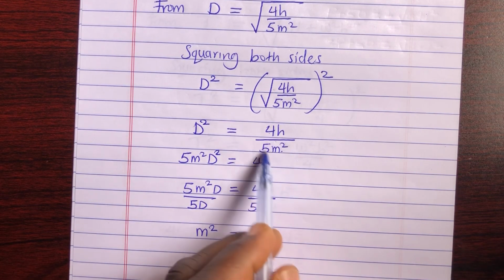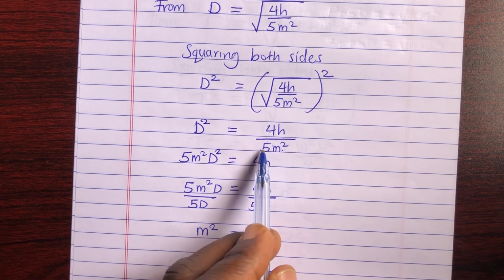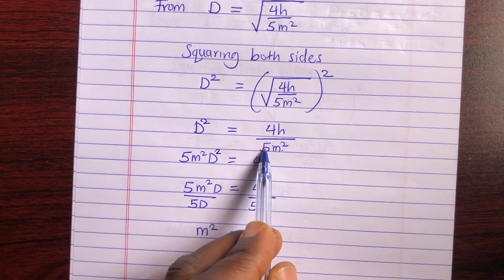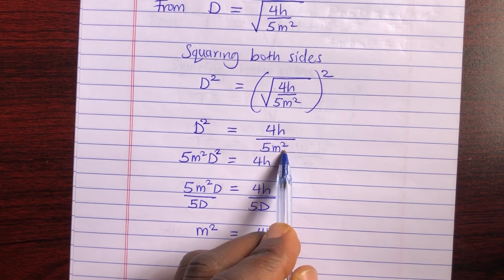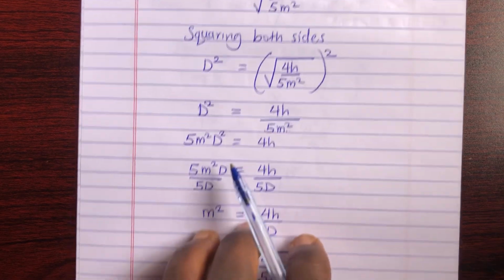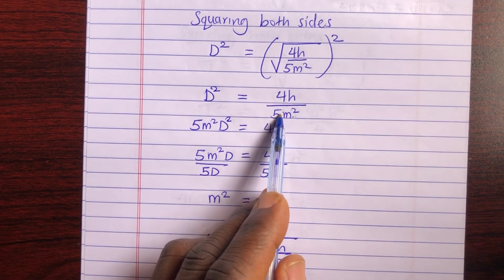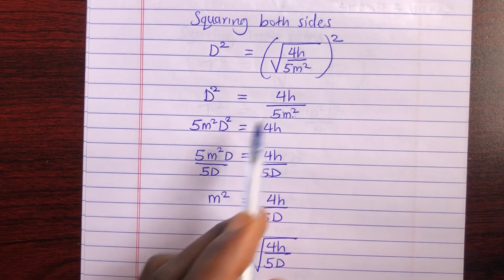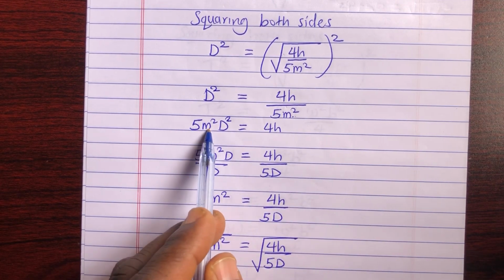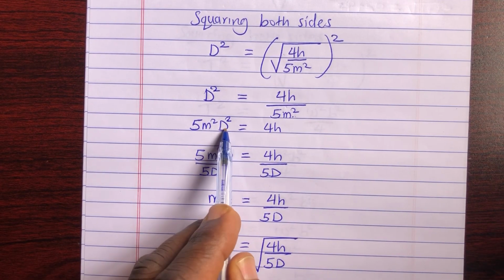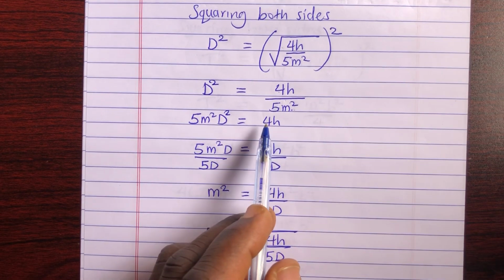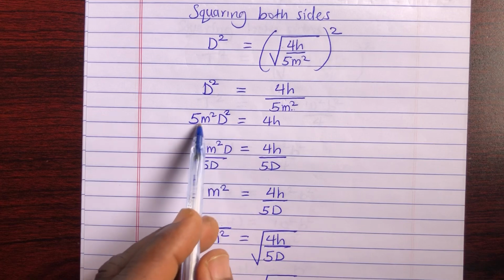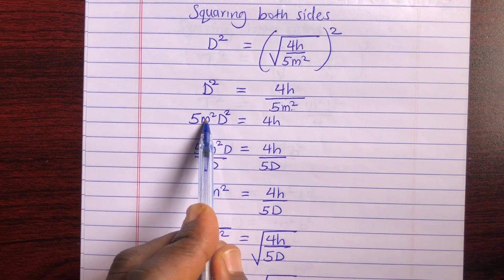But this is a fraction, meaning we must multiply through by the denominator to change from fraction to linear equation. So when we multiply through by the denominator, we end up with 5m squared d squared equaling to 4h.